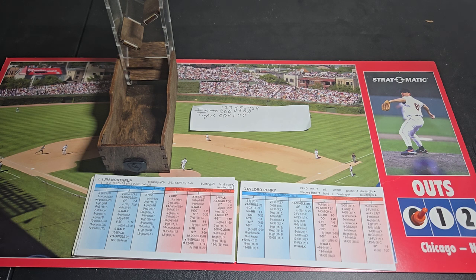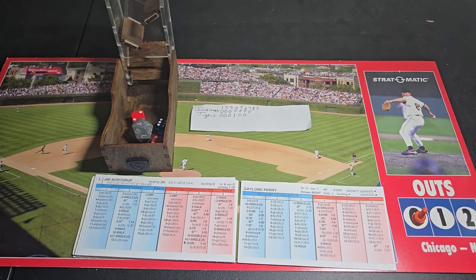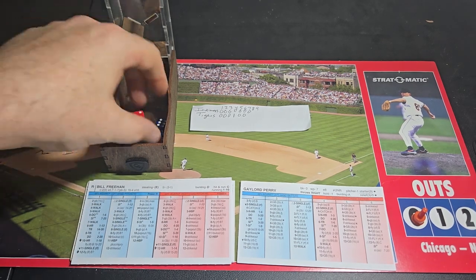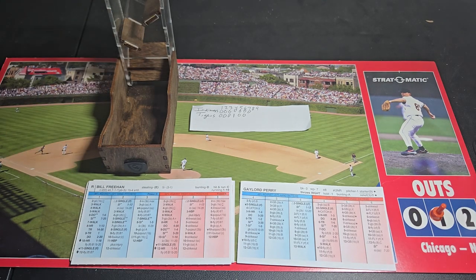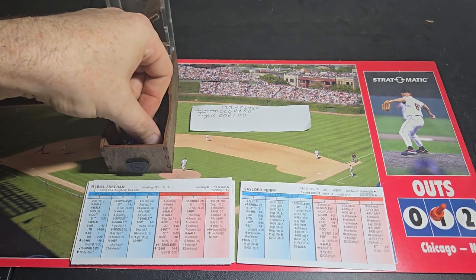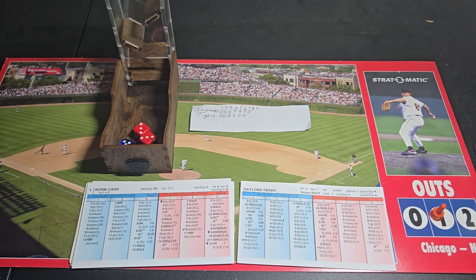All right, here's Northrop. RBI double his last time up. 6 and a 6. And that's a fly ball to center field. Unser races back and makes the catch. 1 away. There's Bill Freehand. Oops, let's see if this matters. 5 and a 6. It will not. Swung on and missed. Struck him out. 2 up, 2 down here in the bottom of the 7th.